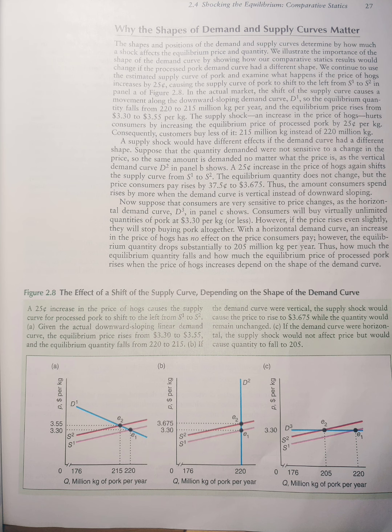The equilibrium quantity does not change, but the price consumers pay rises by 37.5 cents to $3.65. Thus, the amount consumers spend rises by more when the demand curve is vertical instead of downward sloping.